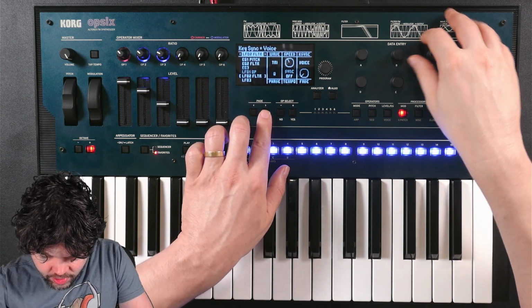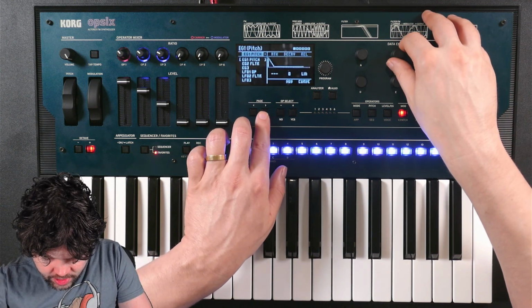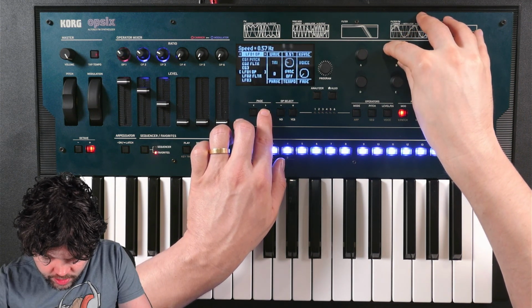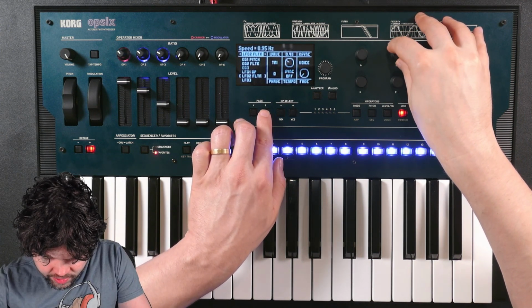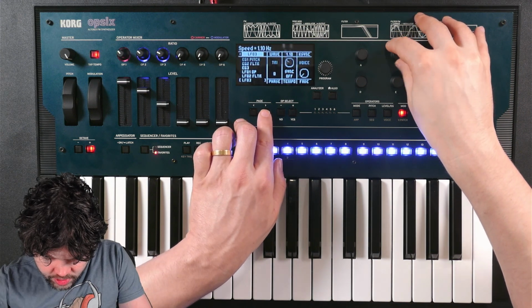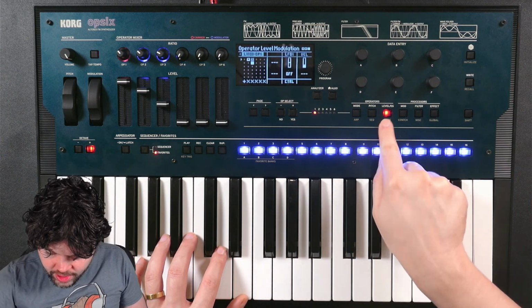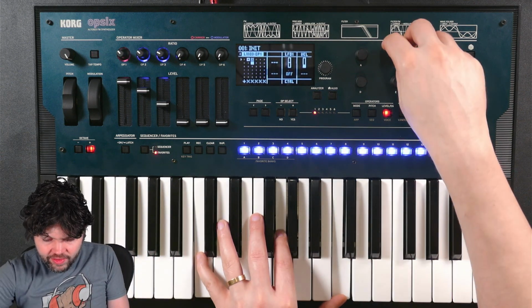So let's get a couple of LFOs ready. Let's get all of them ready, I suppose. Let's see. 0.5, 6, 0.7, and then let's go to operator 1 and let's add some level LFO.